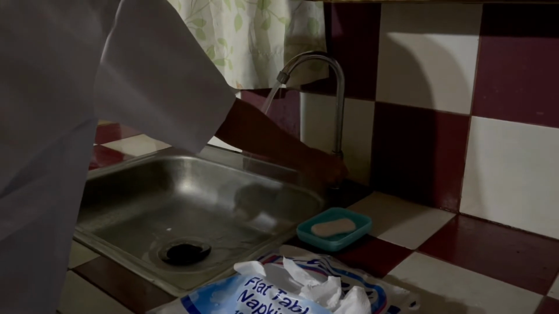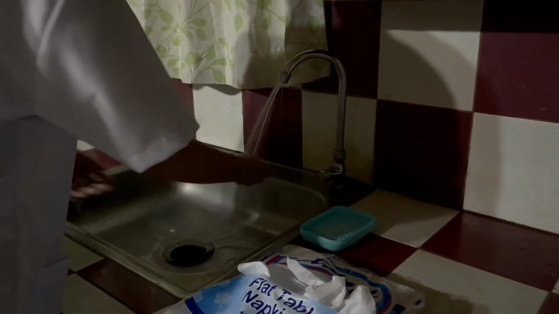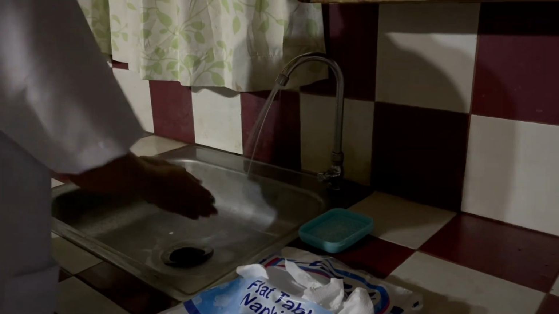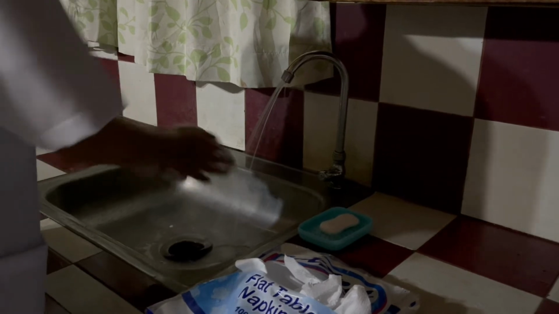Before meeting the client and beginning the procedure, we must first perform hand washing to reduce the number of microorganisms on the hands and the risk of infection to the client's wound.